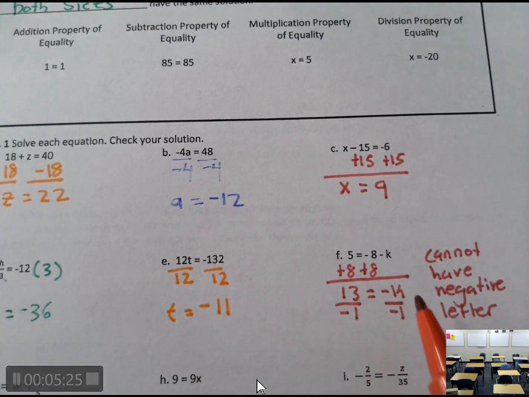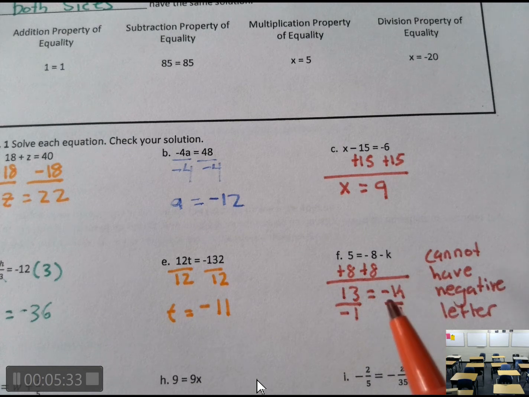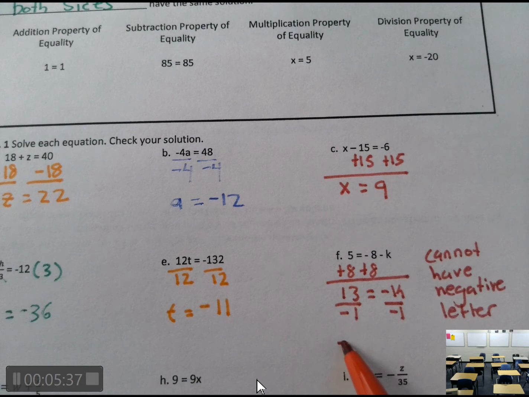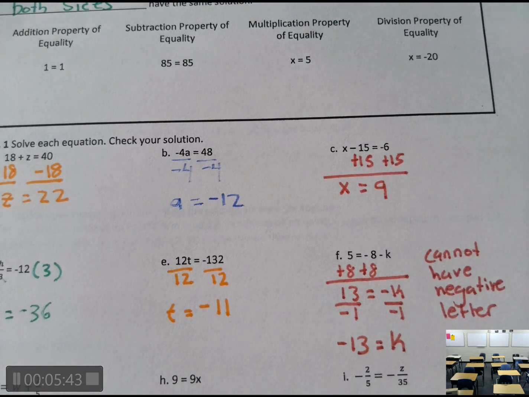Whenever you have a negative letter, we are just going to change the signs of everything. So this positive 13 becomes a negative 13, and the negative k becomes a positive k, which is the same as dividing by negative 1.